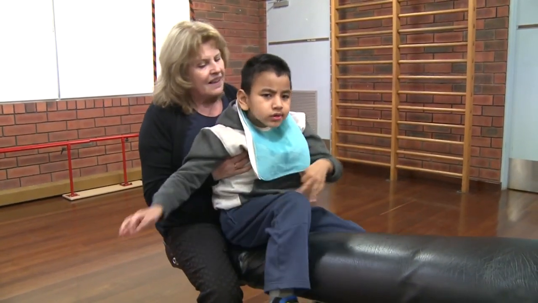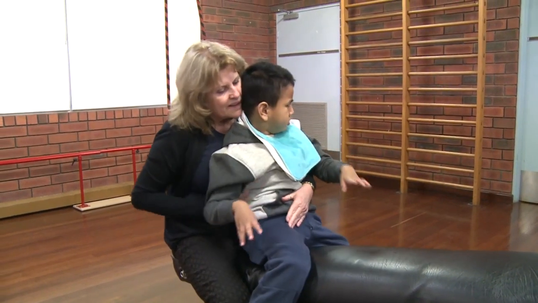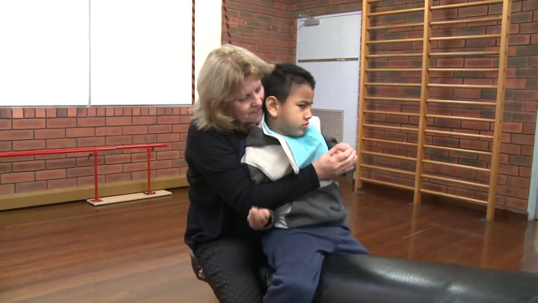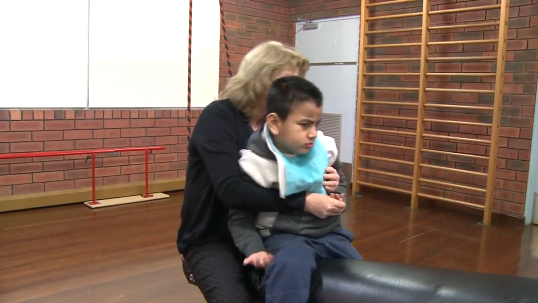To let the child know clearly that an activity is finished, use a touch cue such as wiggling the child's thumb whilst clearly saying finished. Finish.